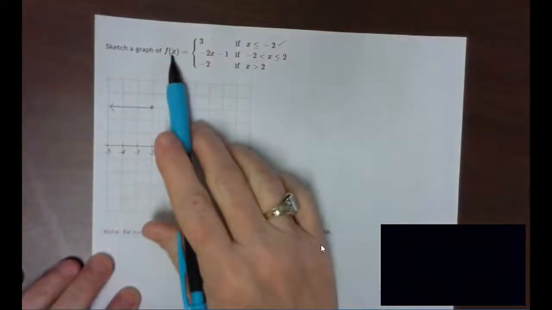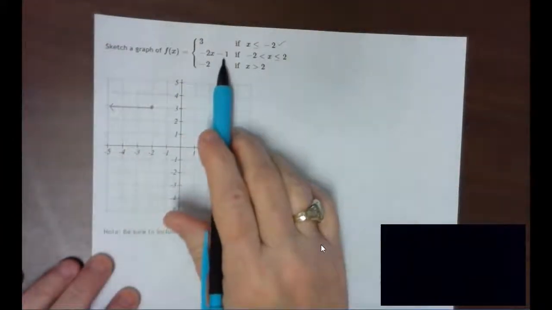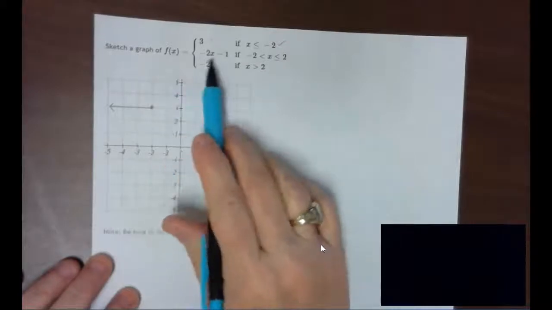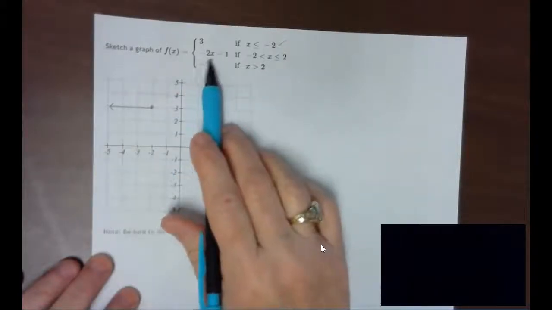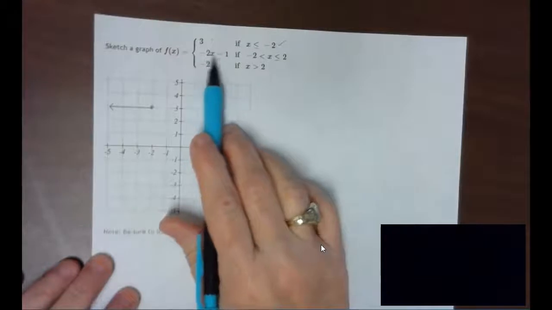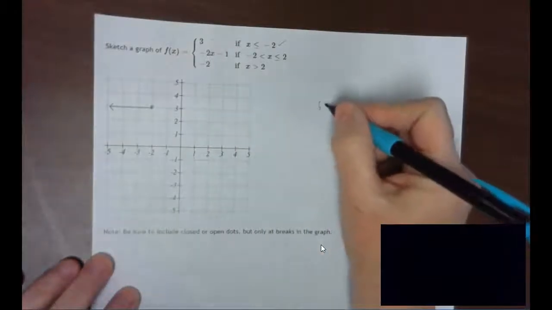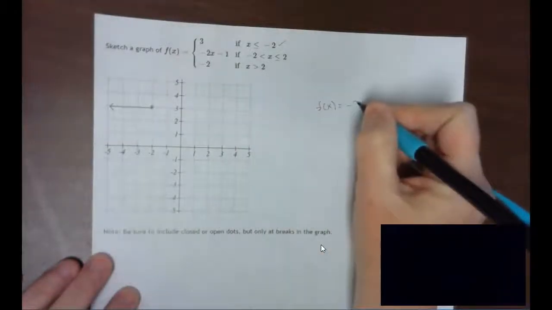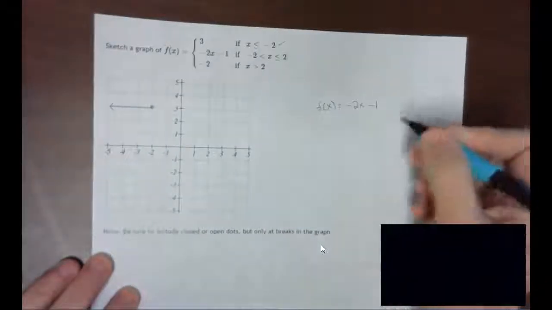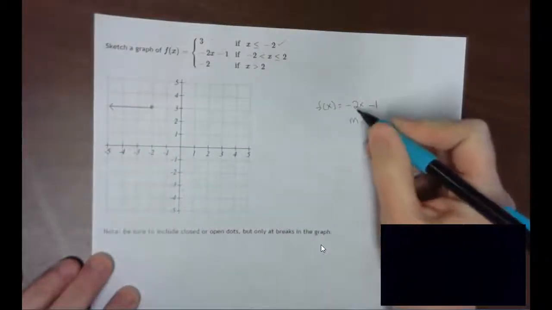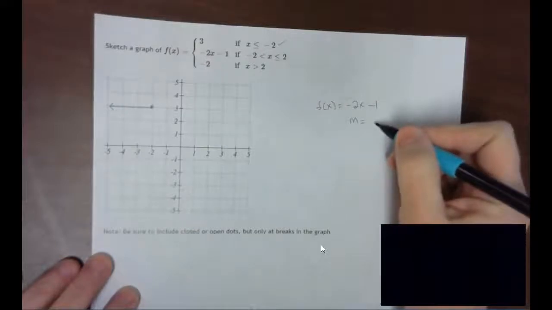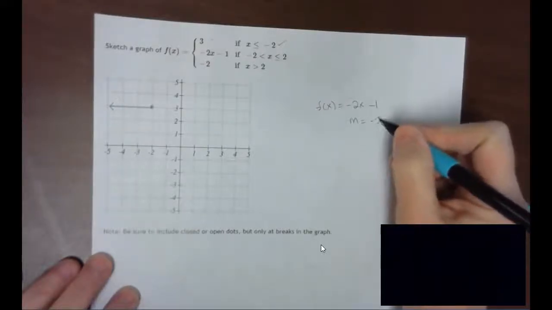Now let's look at f of x equals -2x minus 1. That's our second function. That's a line, and the quickest way to graph it, I'm going to write it over here: f of x equals -2x minus 1. I know what my slope is because the slope is whatever's in front of the x, so that's my -2.